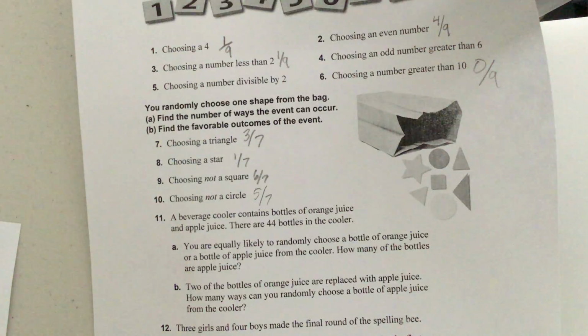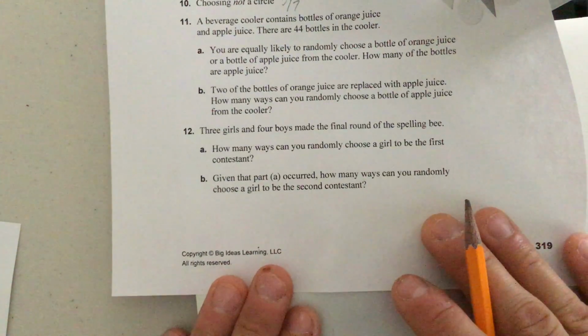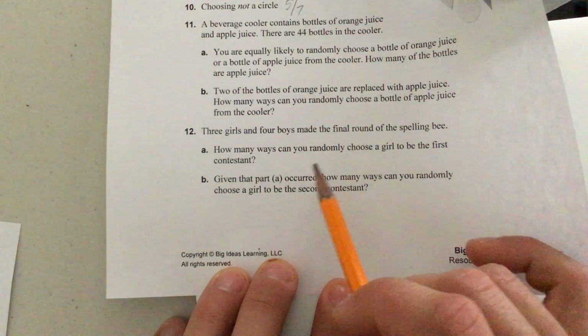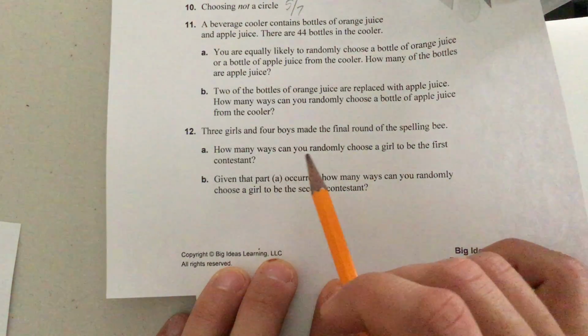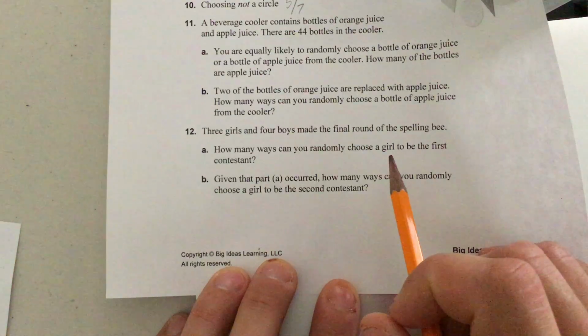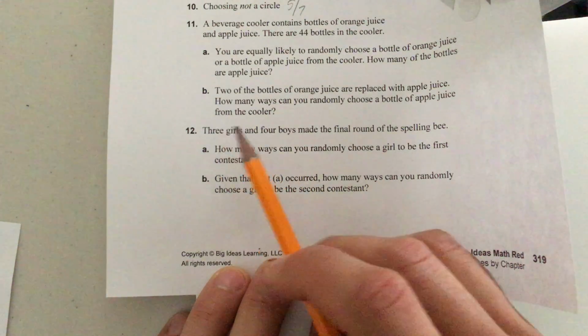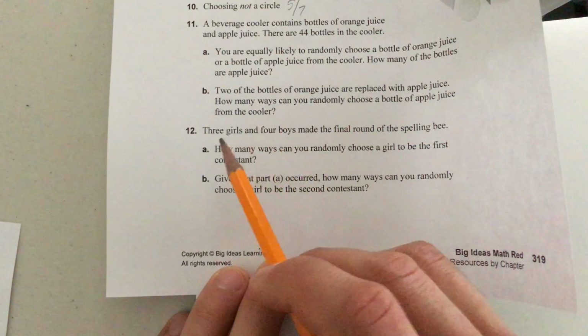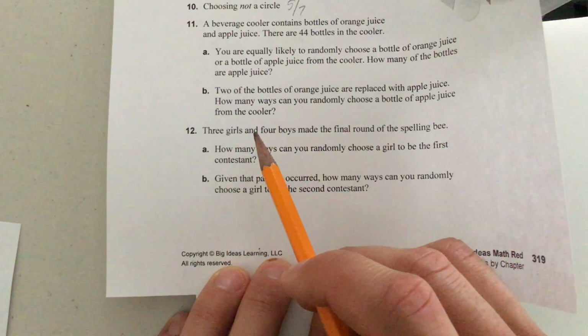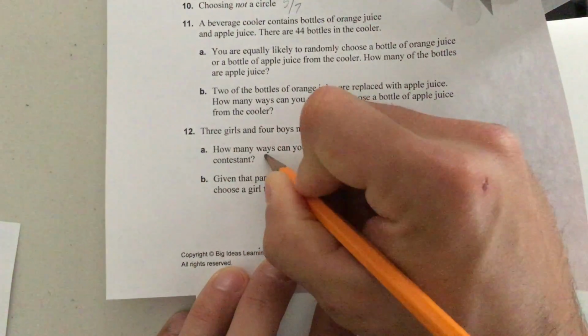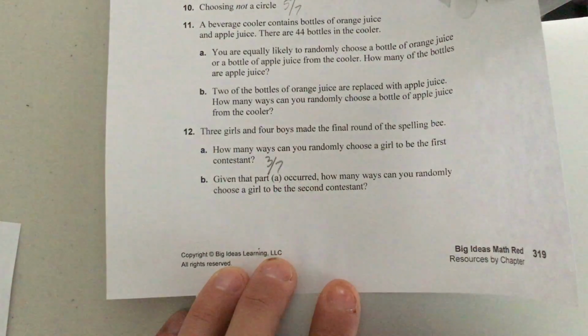Let's just jump down here to number 12 and then we're wrapped up. 3 girls and 4 boys made the final round of the spelling bee. How many ways can you randomly choose a girl to be the first contestant? Well, 3 and 4, there's 7 people total out of the final round. How many of them are girls? 3 out of the 7.